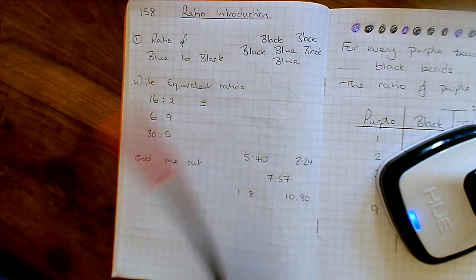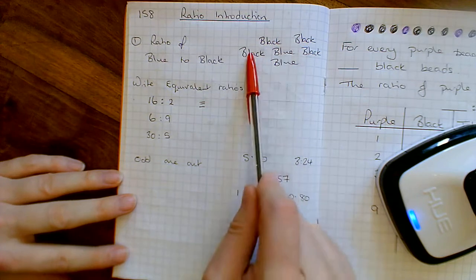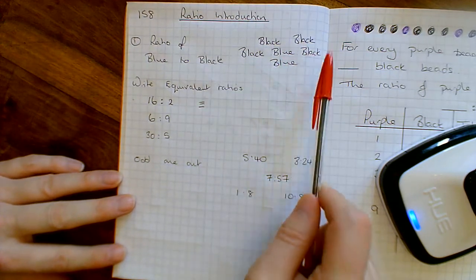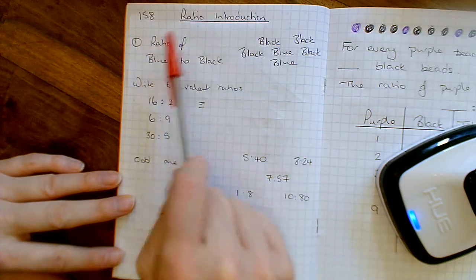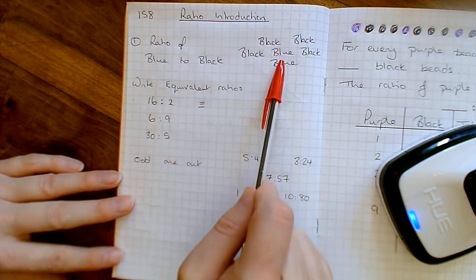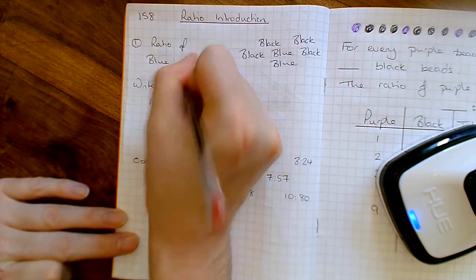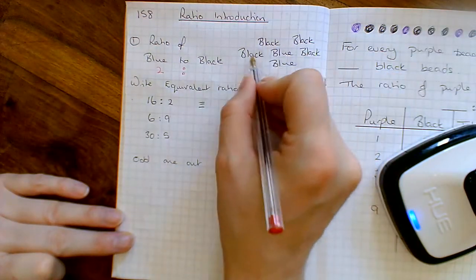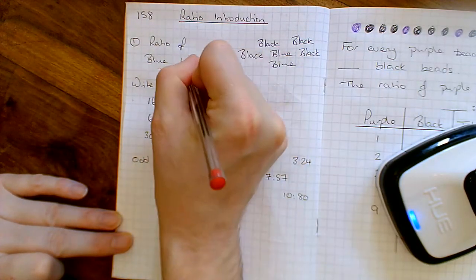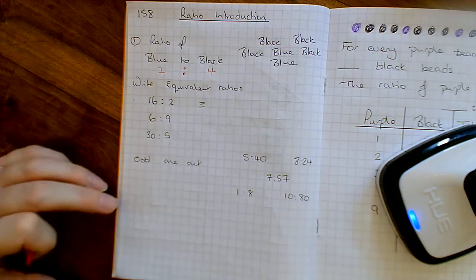Okay, so we've got some colours over here: black, black, black, blue, blue, blue, black and blue. The first question is, write down the ratio of blue to black. So what I notice is there's two blue, so this is two blues. For 2 we write the 2, dots, and black, there's 1, 2, 3, 4 black, so it's a ratio 2 to 4. Okay, and you can leave it like that.